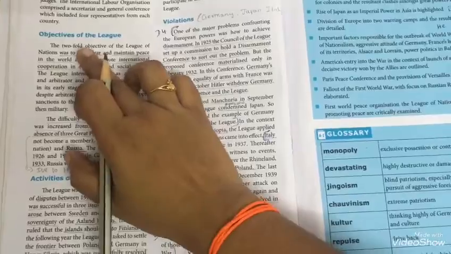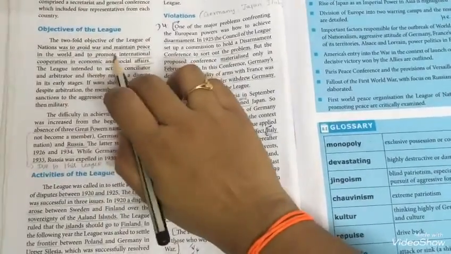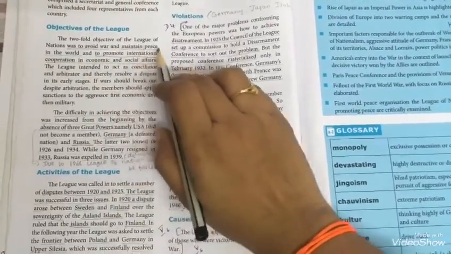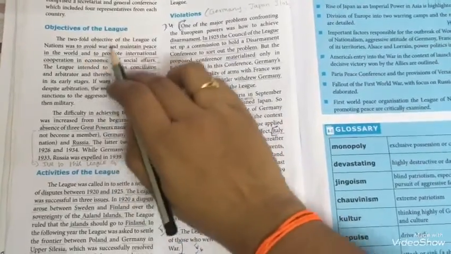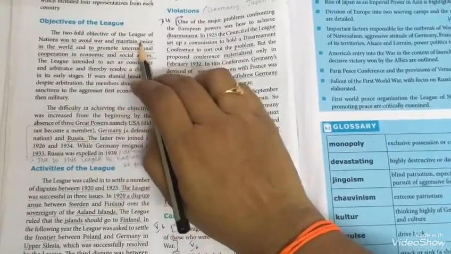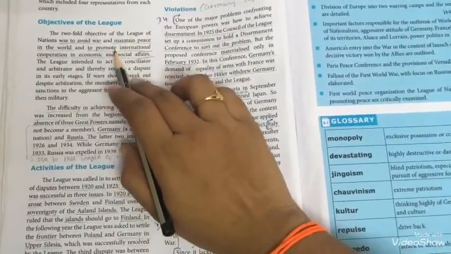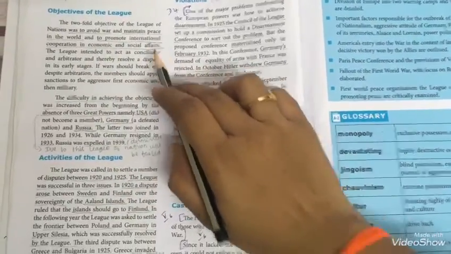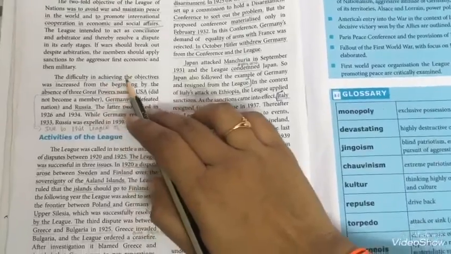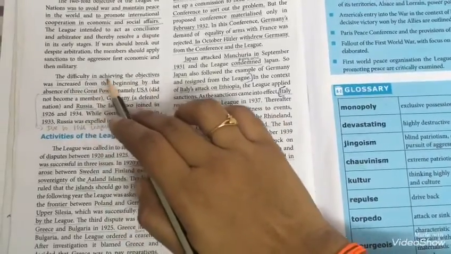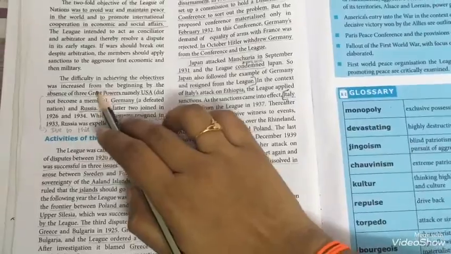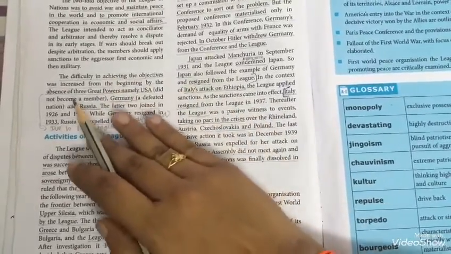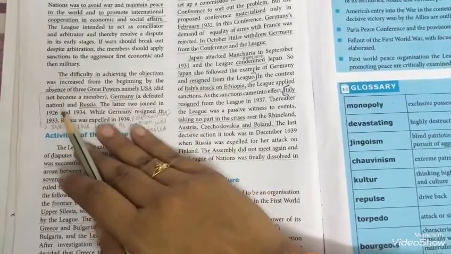And then the objectives of the League. The twofold objective of the League of Nations was to avoid war and to maintain peace in the world. So these are all the objectives of the League: to avoid war and to maintain peace in the world, and to promote international cooperation in economic and social affairs. The difficulty in achieving the objects was increased from the beginning by the absence of three great powers. Okay, so three great powers were not in this League of Nations. So we'll see what the powers are.